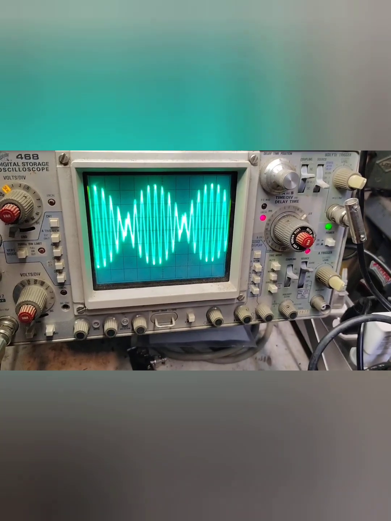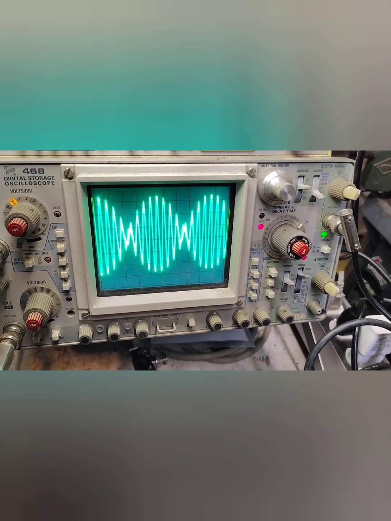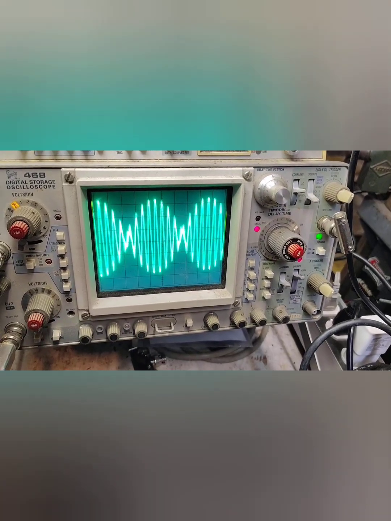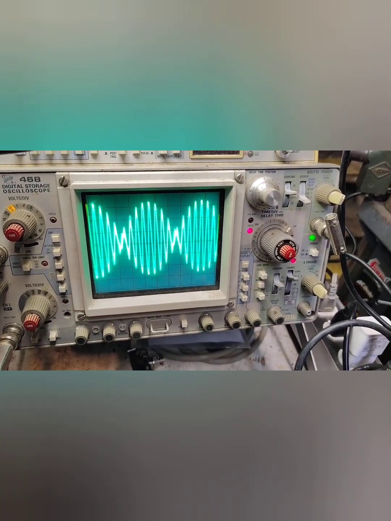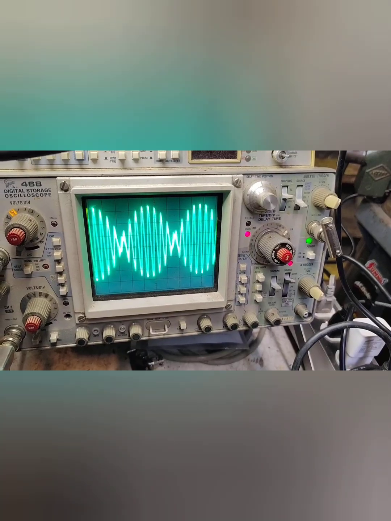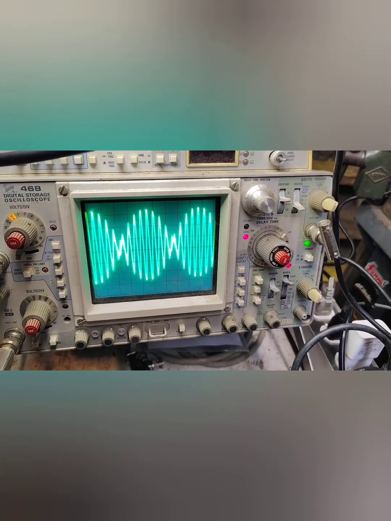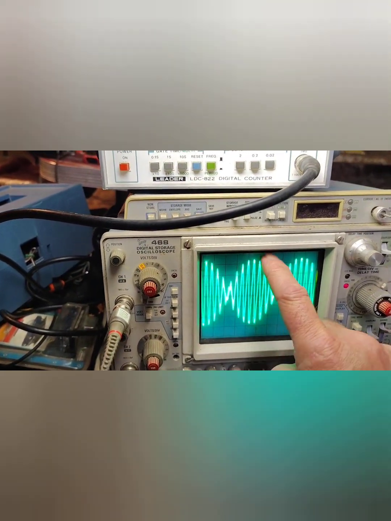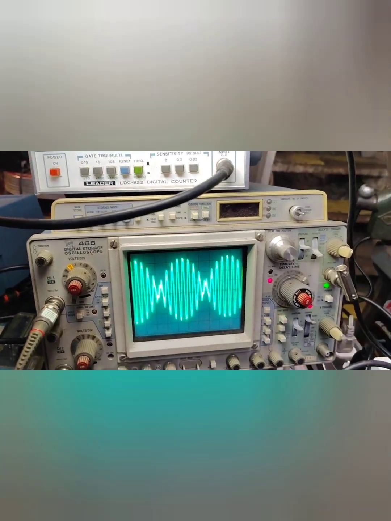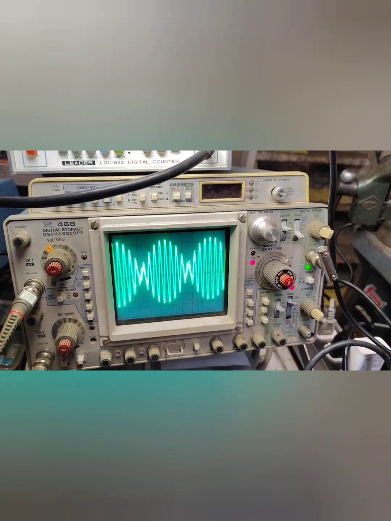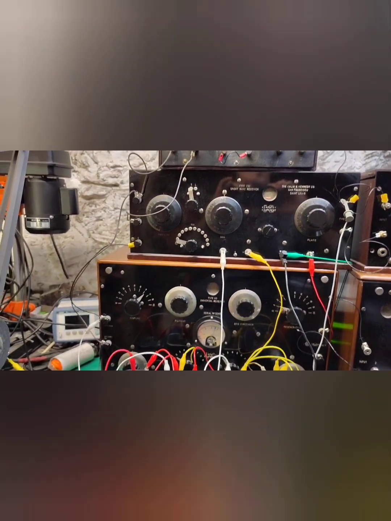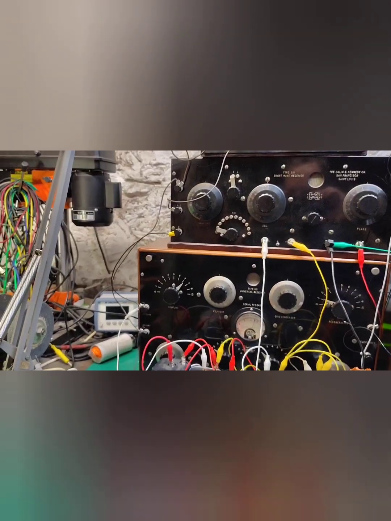F1, frequency number 1, is 1.8 megahertz. F2 is 1.604 megahertz. They heterodyne together to create an average frequency of 1.702 megahertz with a beat rate of 196 kilohertz. That is the effective signal that Rife was using.